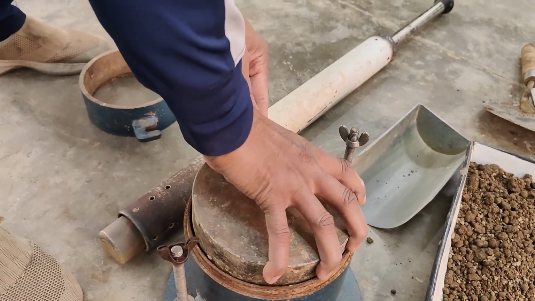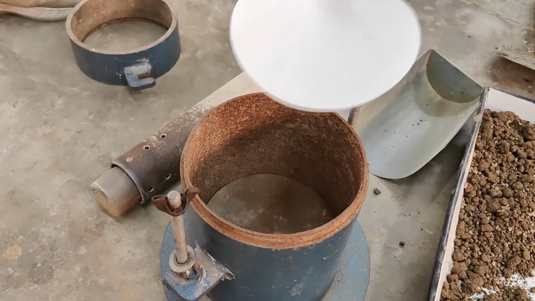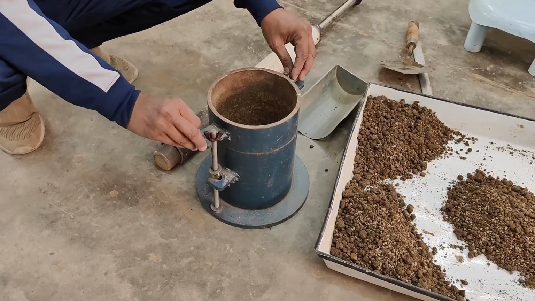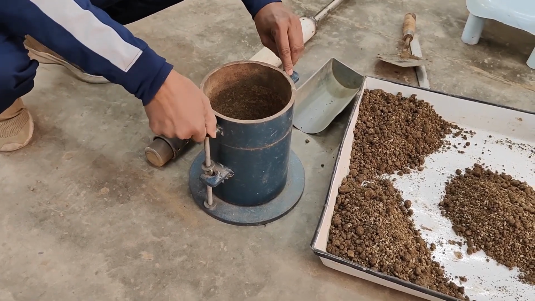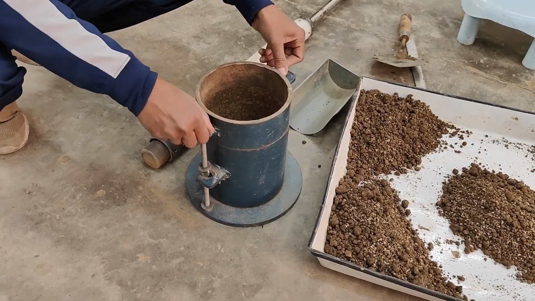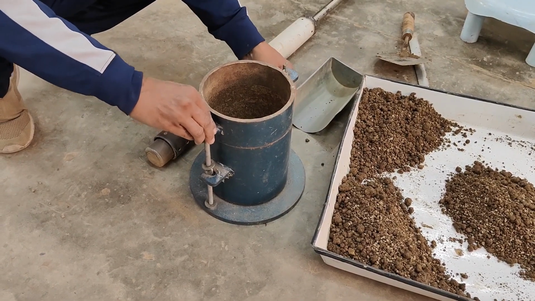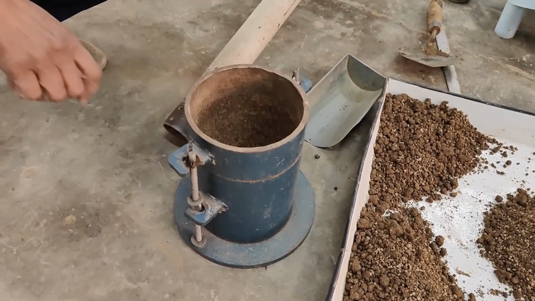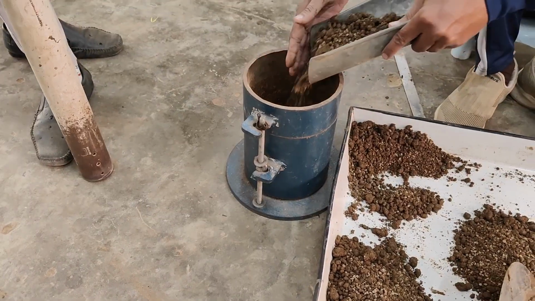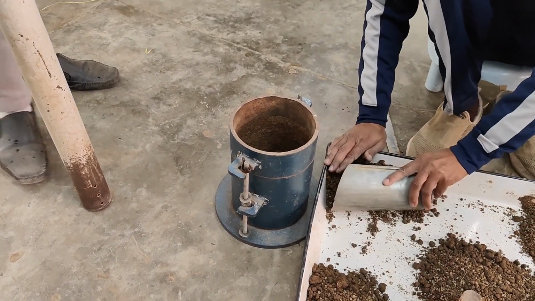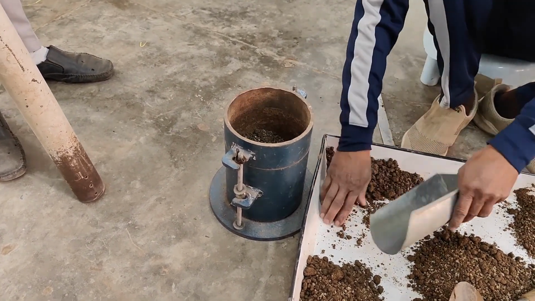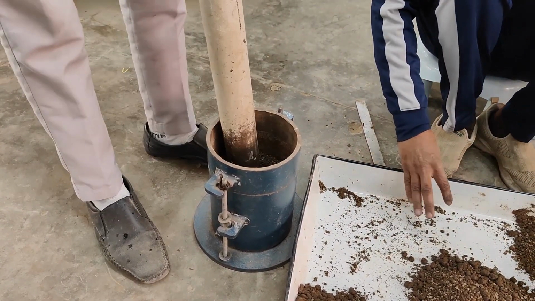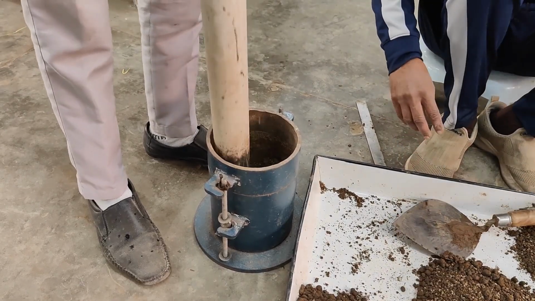Prepare the specimen. Now you have the mold with base plate. Place the spacer disc here and a filter, and then collar also. You attach the collar which will give you 50 mm extra space for compacting the soil. Now you put the first part of the soil into the mold and then give 55 blows of this hammer.